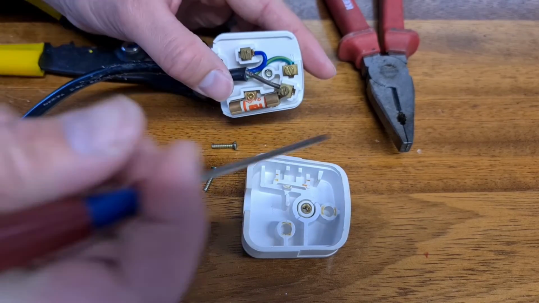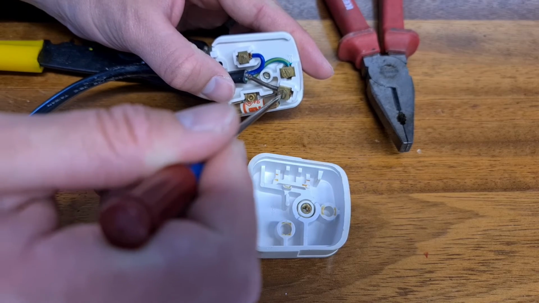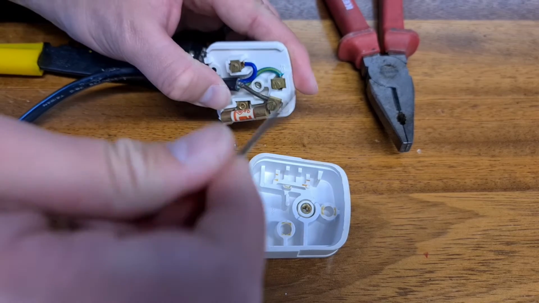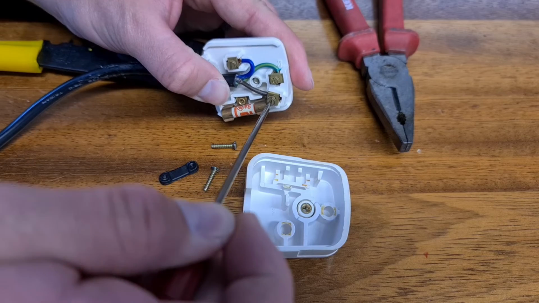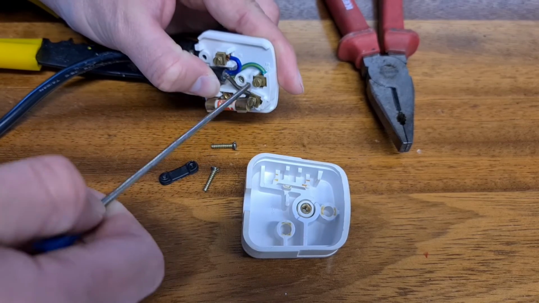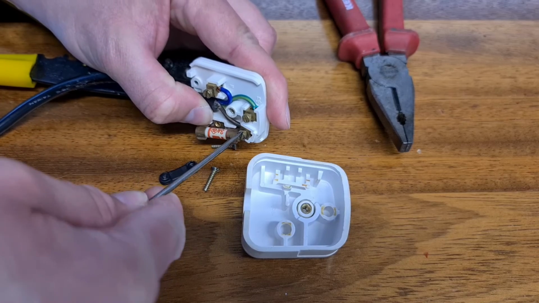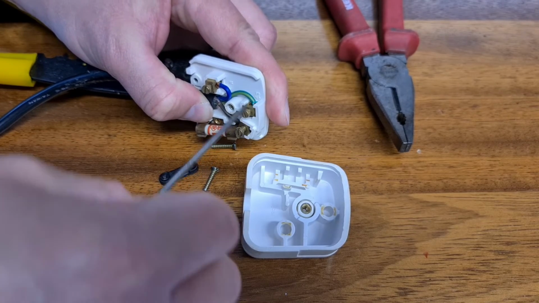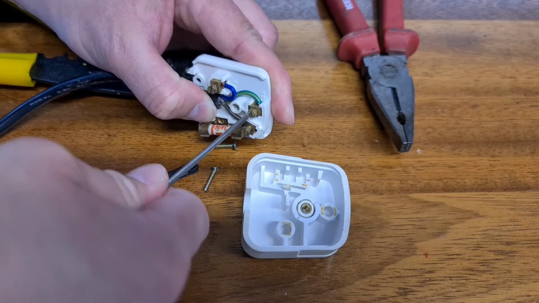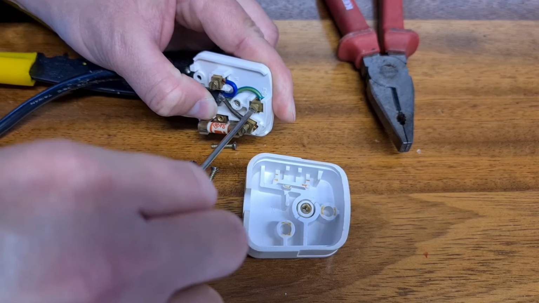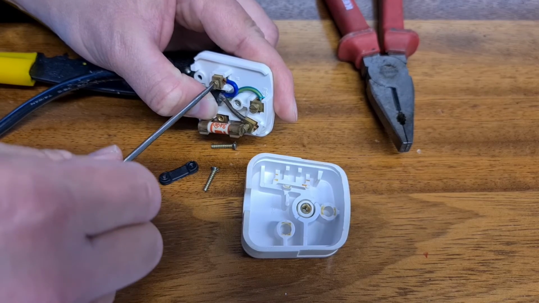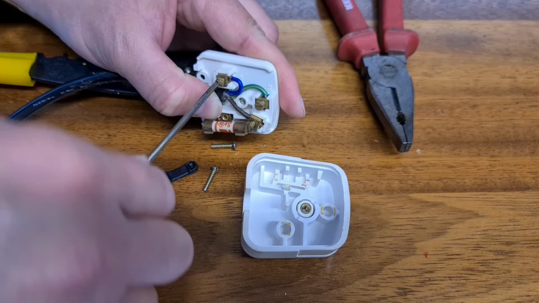We must also release these 3 screws just here. They're a little bit fiddly, and they're a little bit hard, so we'll just have to make sure we're accurate with our screwdriver. And there we go, releasing the live wire, releasing the earth wire, and releasing the neutral wire.